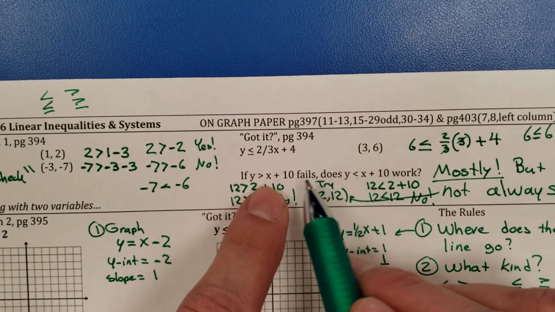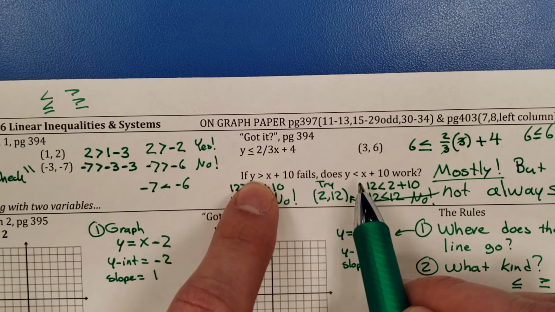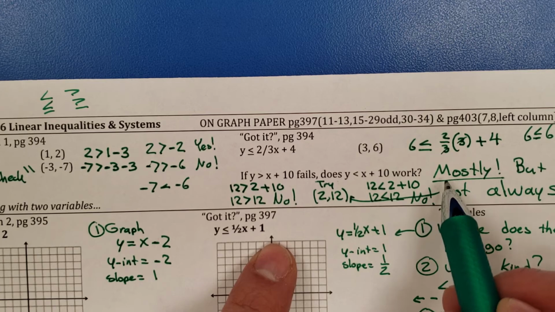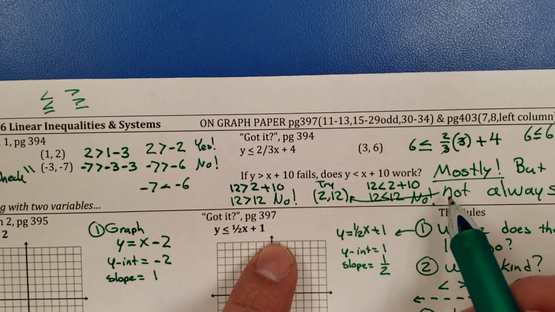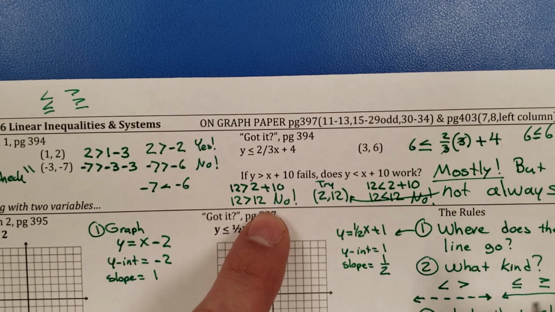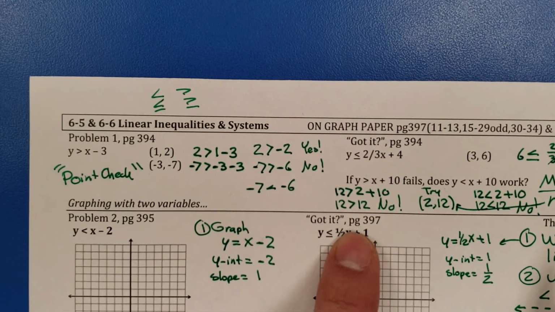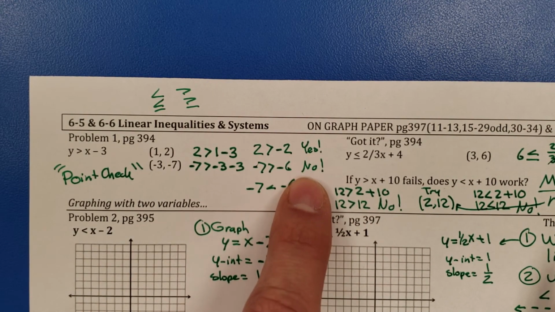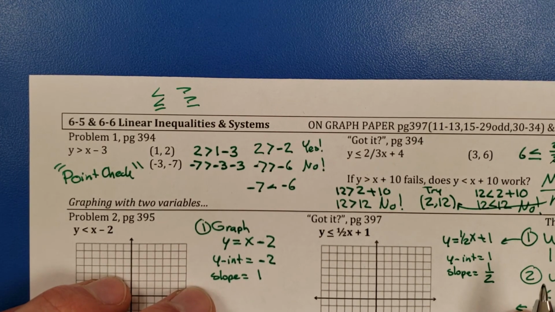And keep in mind that just because you flip the symbol doesn't always mean it works. Most of the time, the other one would work, but not always. There's a case where they both fail. So anyway, you plug in the coordinate points. If it works, you say yes. If it fails, you say no. And that's basically how you do a point check.